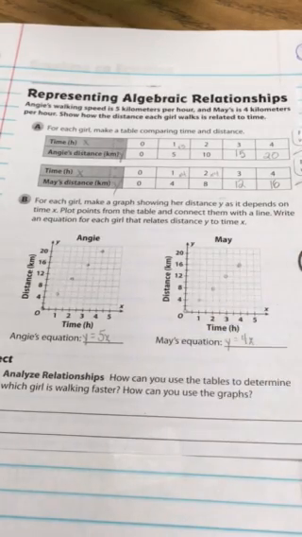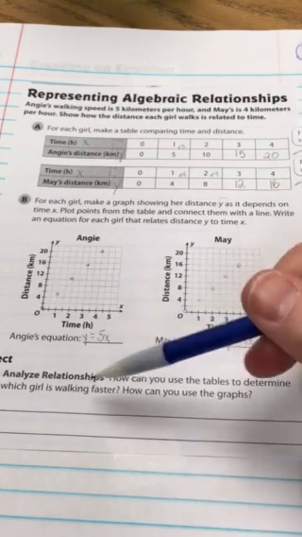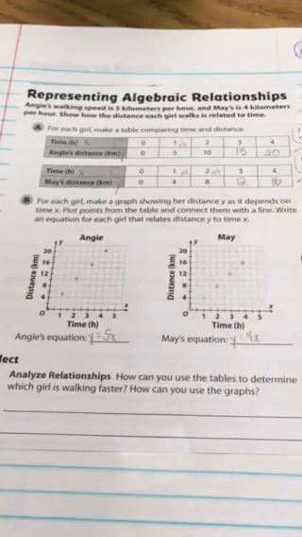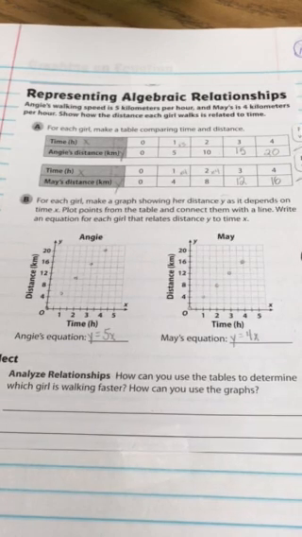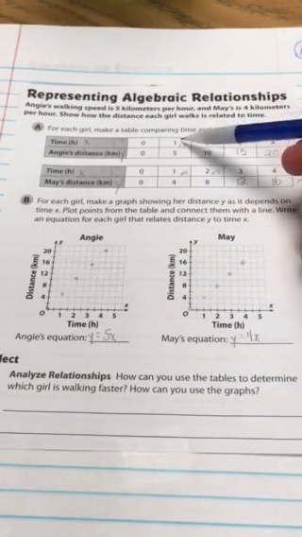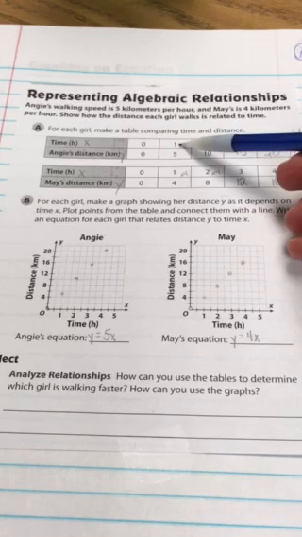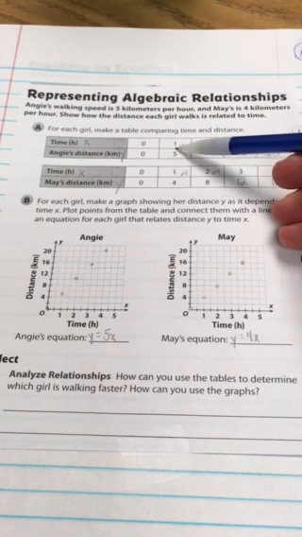Now, down here, we need to analyze this relationship. How can you use the tables to determine which girl is walking faster? Can you use the graphs? Oh, they're walking, not running. Excuse me. There's a couple of ways you can do that. When we look at the tables, in her first hour alone, Angie has walked 5 kilometers.